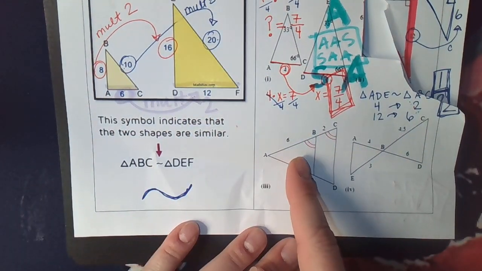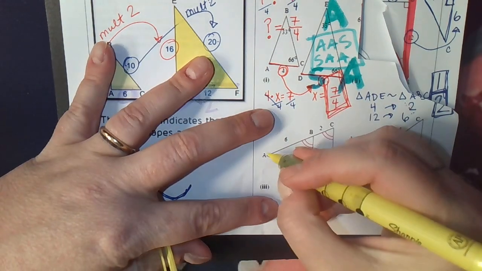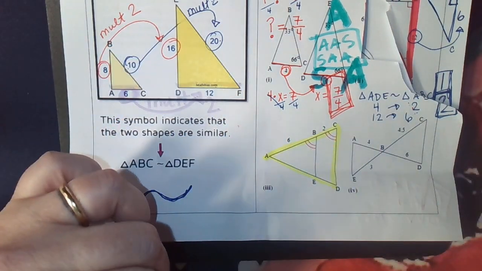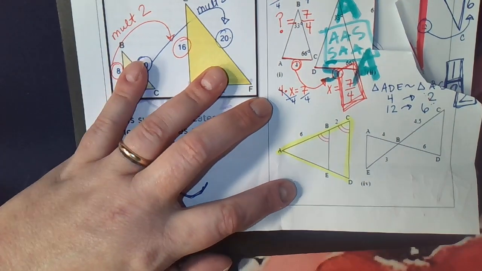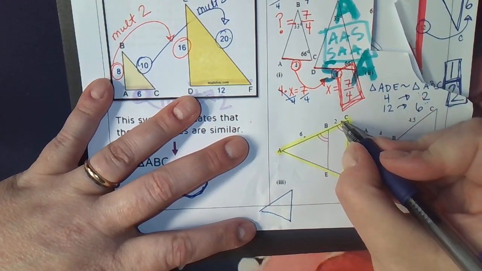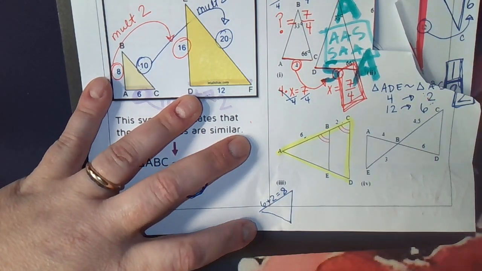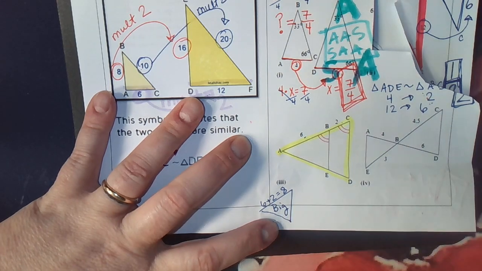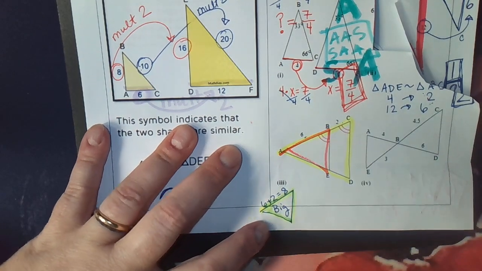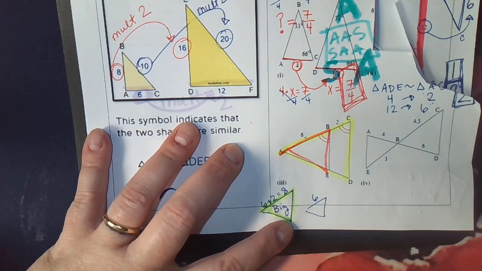Okay, this bottom left, the two triangles are on top of each other, so I can't really see what's going on, but I know that there's one big triangle. And this big old triangle, his whole side is 6 plus that 2. Okay, so that's the big triangle. Now let's look at the smaller triangle. That smaller triangle just has a 6 on it.